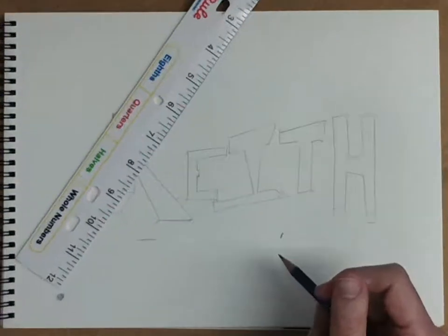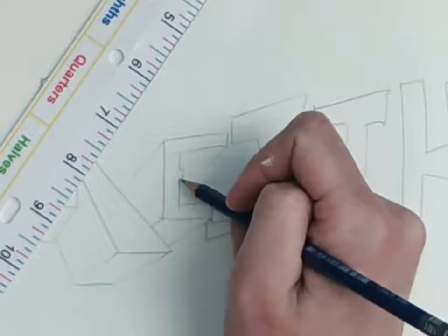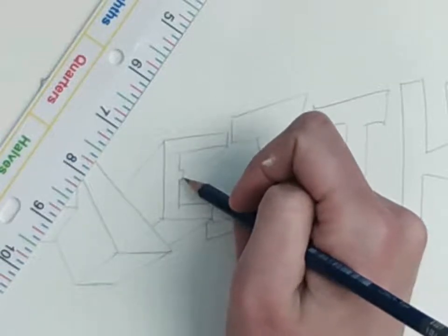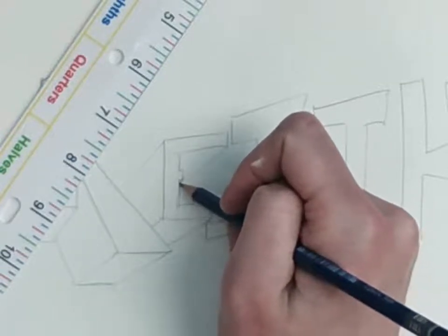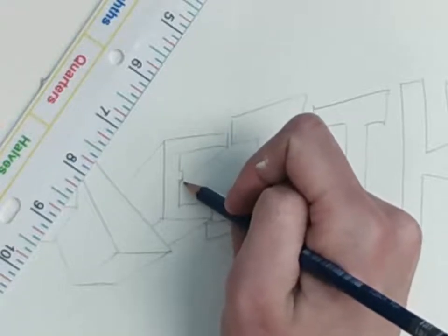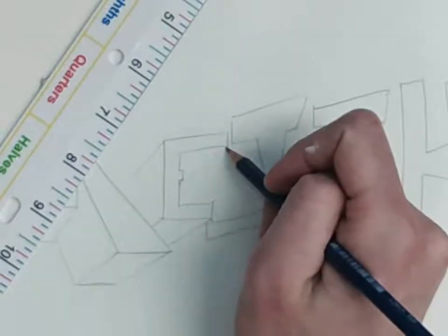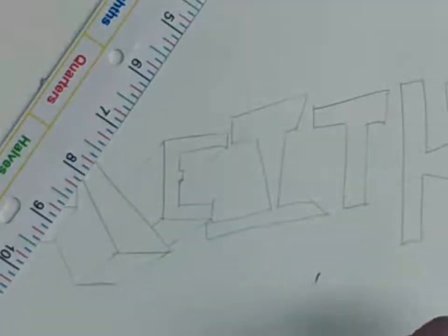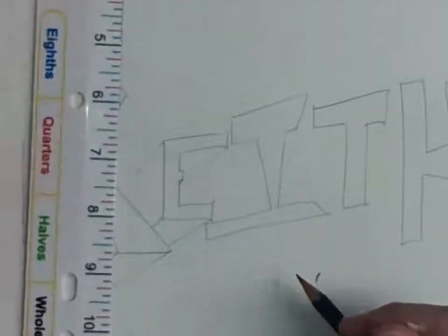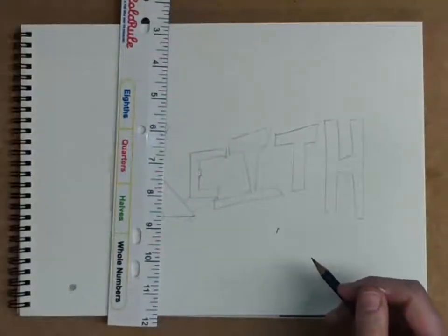Okay, so I really got to pay attention to exactly what goes to the vanishing point. There's just this little nugget right here from this corner that does go to the vanishing point because it's not intersected. Okay, it might be a little hard to see on the screen, but there's just a little bit that does go to the vanishing point like this right here. Okay, I think my E is done with the lines going to the vanishing point.